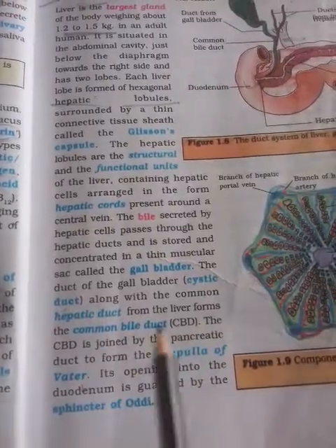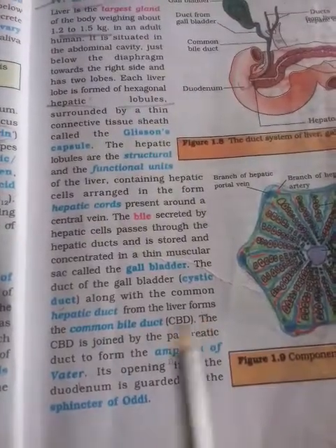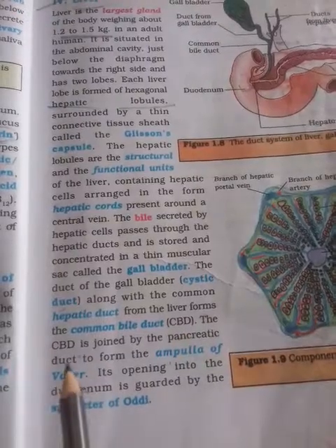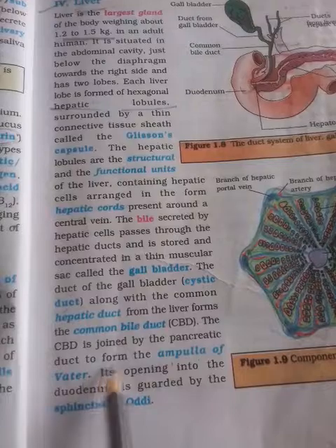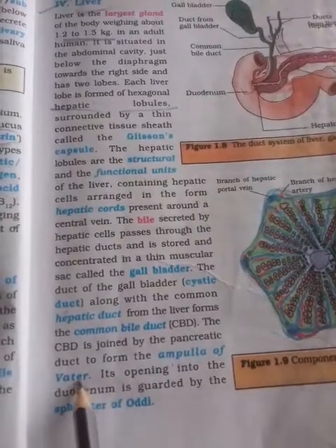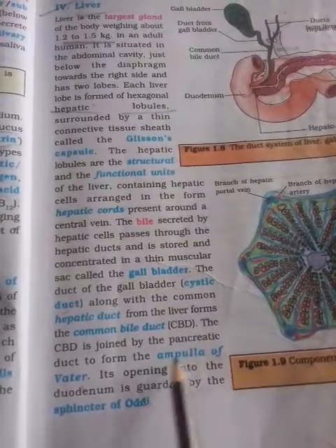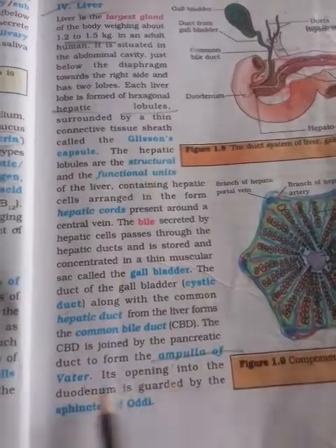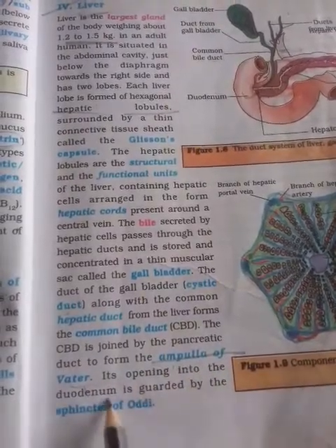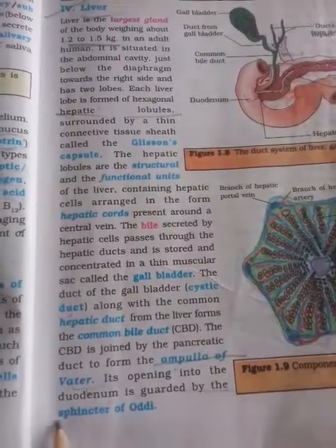The hepatic duct from the liver forms the common bile duct. The CBD, the common bile duct, is joined by the pancreatic duct to form the ampulla of Vater, which is nothing but the hepatopancreatic duct. Its opening into the duodenum is guarded by the sphincter of Oddi.